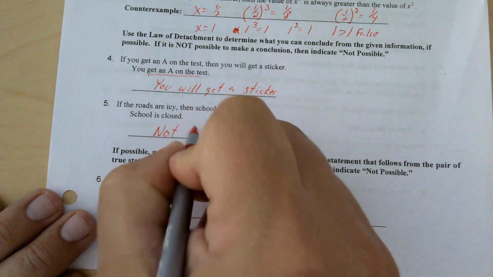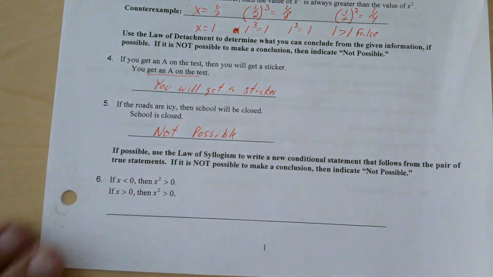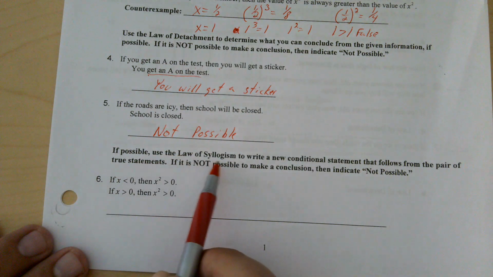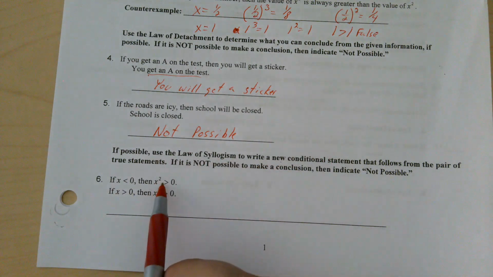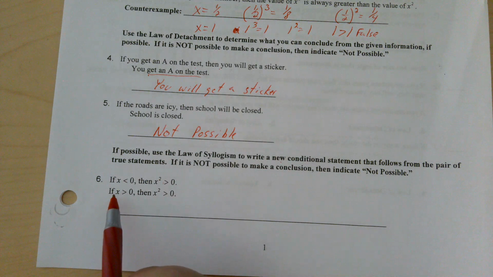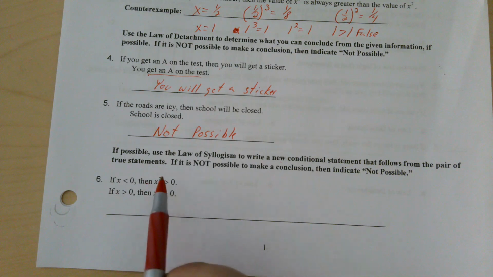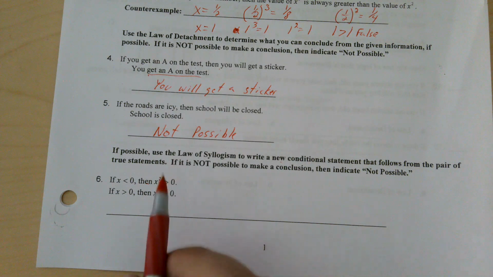Okay, not possible. Okay, and then this, if possible, use the law of syllogism to write a new conclusion. So this is where my conclusion and the hypothesis have to match. Okay. So in here, we don't have matching, we have matching conclusions. Can't apply the law of syllogism. I need a conclusion and the hypothesis to be the same.